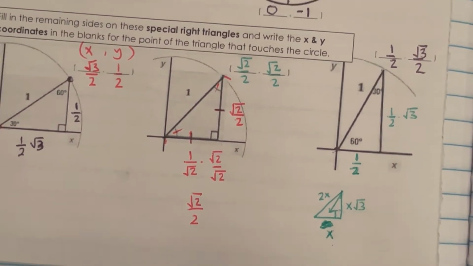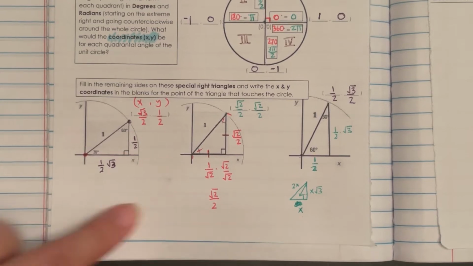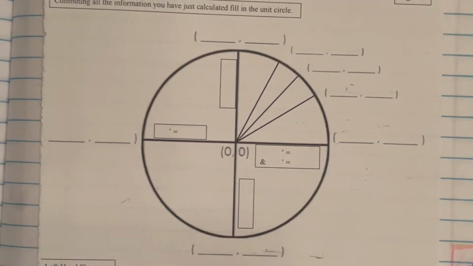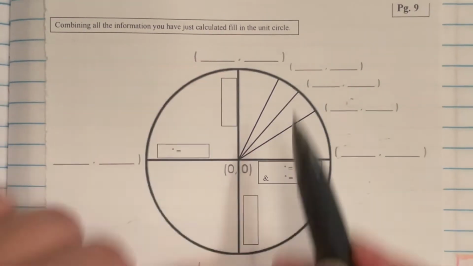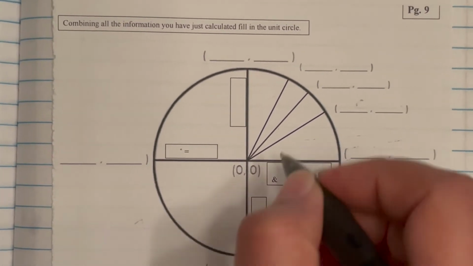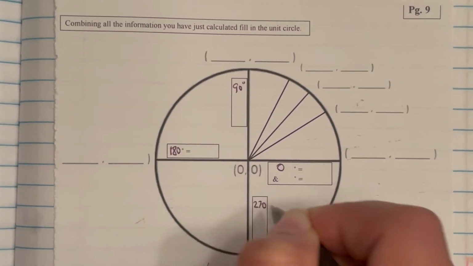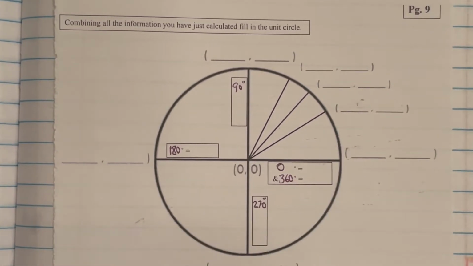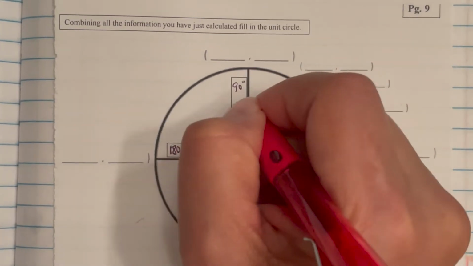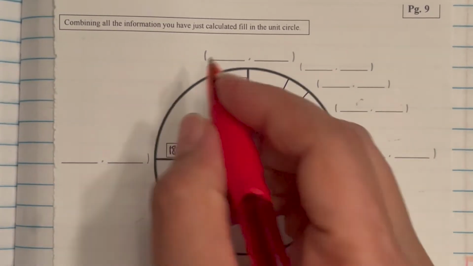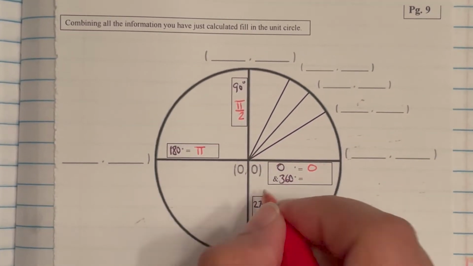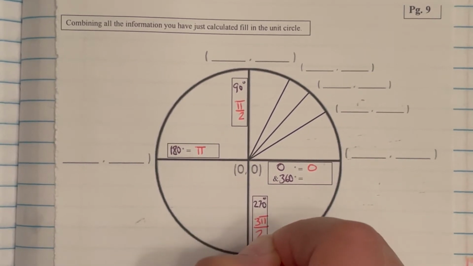Okay, so we're building the unit circle. Now what you're going to do is take the 3 things you just did on this one, and we're going to copy them in here. Pause the video and try to do it on your own without even looking to the left. But let's do it together. 0, then 90, then 180, then 270, then 360. In terms of radians, you start with 0, then 90 is pi over 2, 180 is pi, 270 is 3 pi over 2, and then 360 is obviously 2 pi.